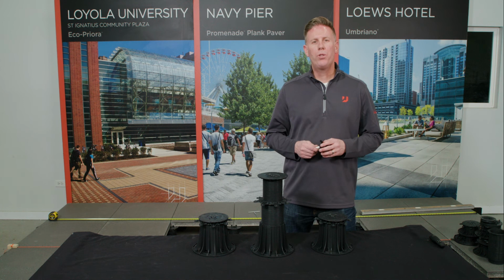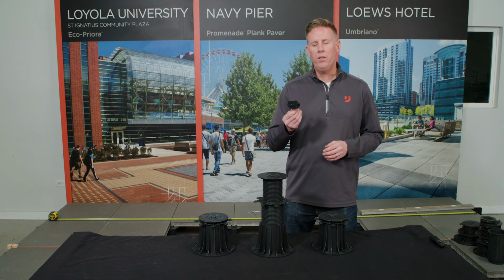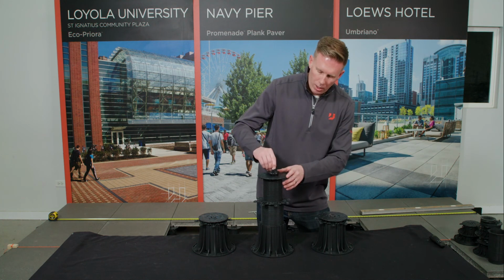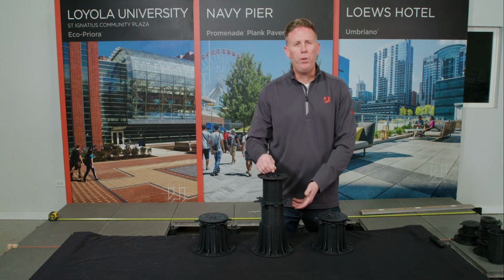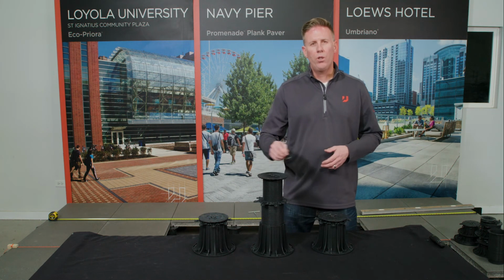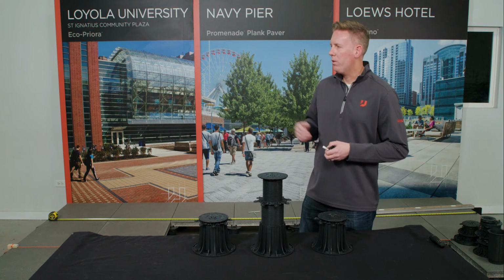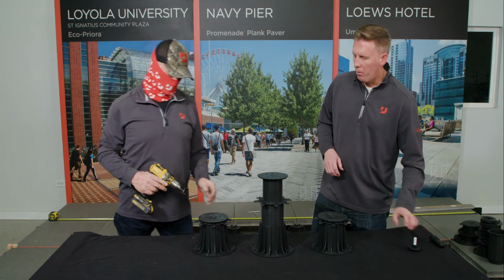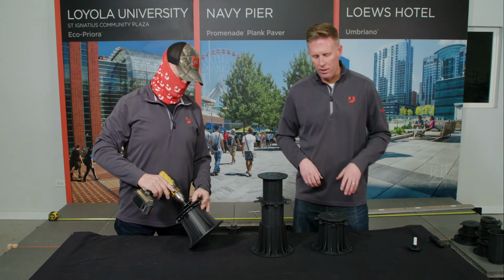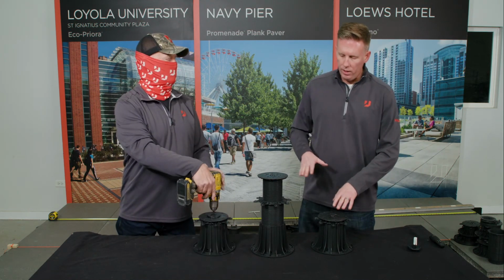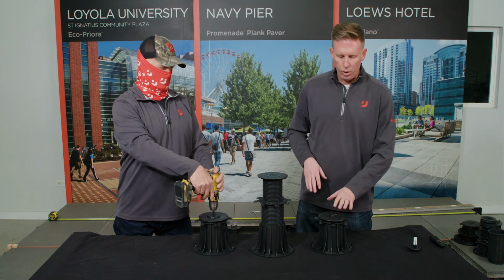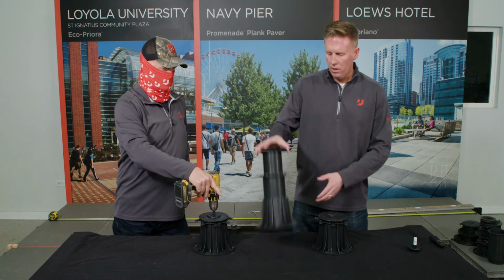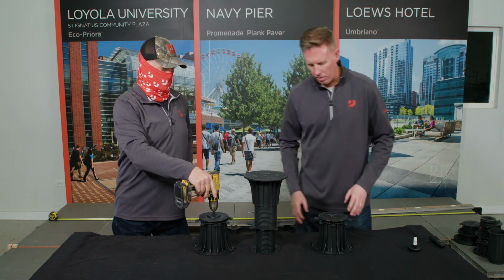Right now we're going to do a little demonstration using the drill driver attachment. This goes onto a cordless power drill, and this will fit into the top of this pedestal here to help speed up cranking these up and down. So for this demonstration, I'm going to bring in Bruce Walters to help out here. And we're going to do a little race here between him and I, youth versus experience. So we have the M3 pedestal here. This goes from about 6 inches all the way up to about 13 and a half.